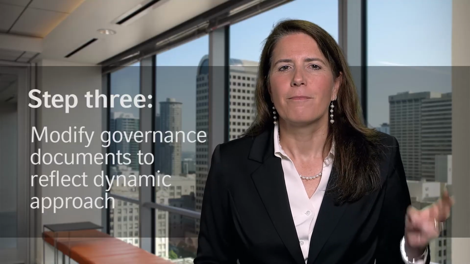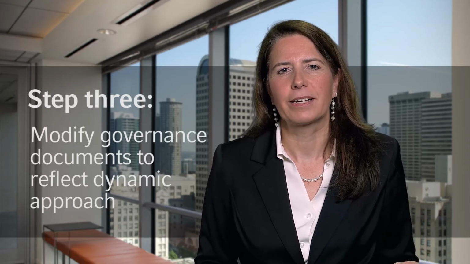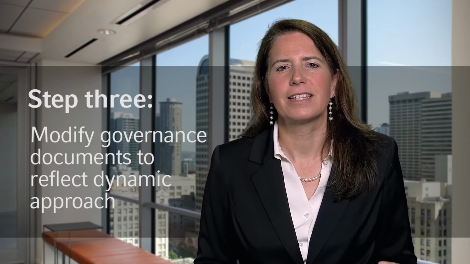Step 3, modify your governance documents to reflect your willingness to be dynamic. Your investment policy statement, your spending policy, and your asset allocation policy documents should all be aligned to reflect your desire to manage your portfolio dynamically. By this I mean, do not approach portfolio management with a set it and forget it mindset. Take the time to really define what you mean when you say dynamic, and then capture the definition in your documents.